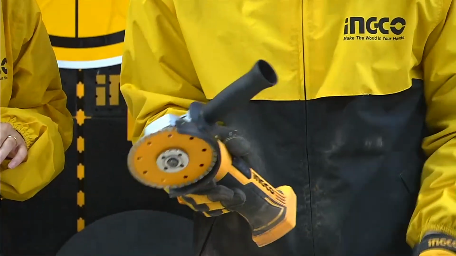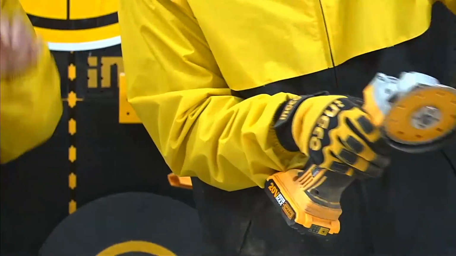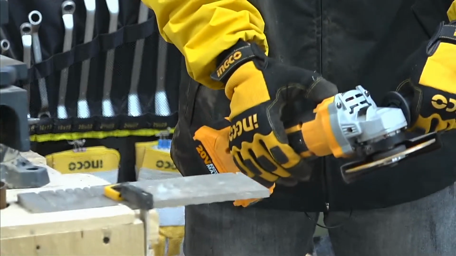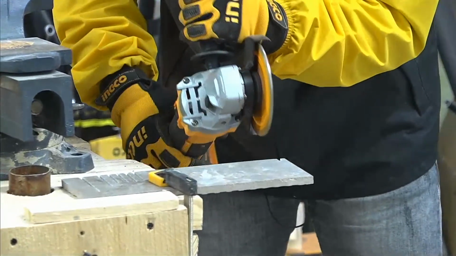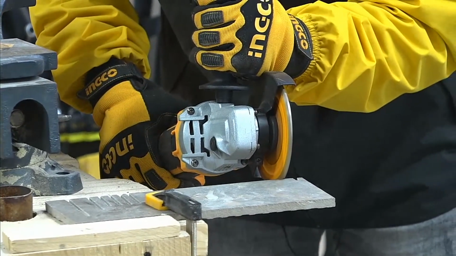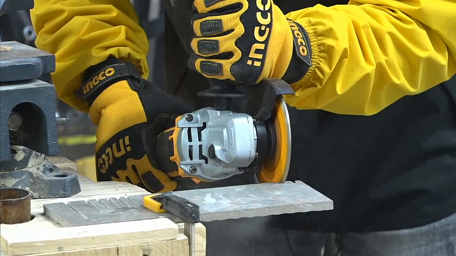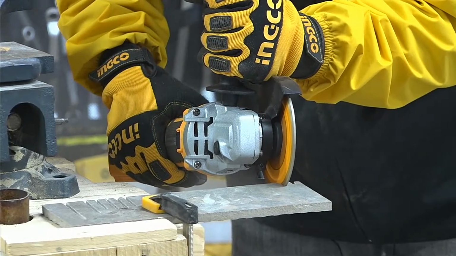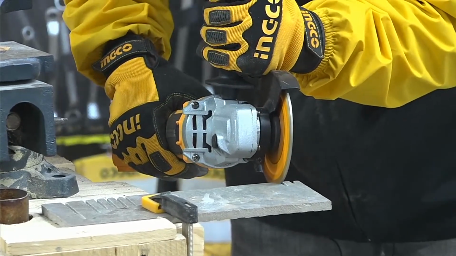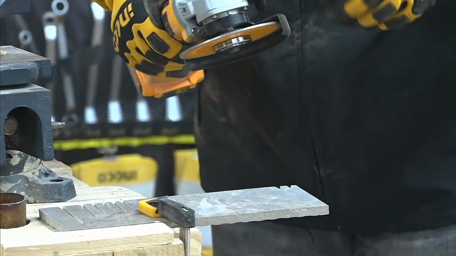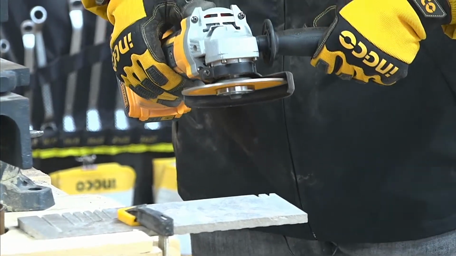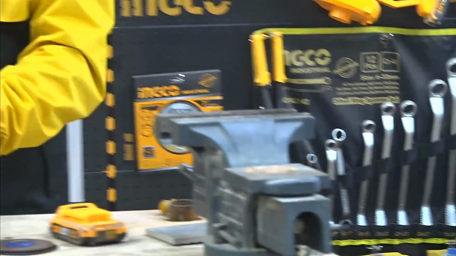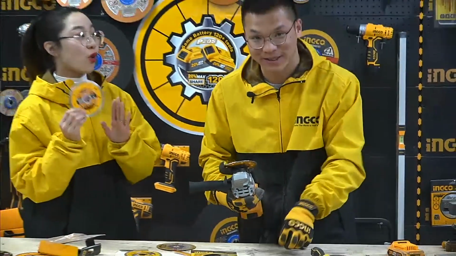Nice touch. This one is the turbo one, yes. Also very big noise with the turbo one. And also for the third, we can use this one, the white one.